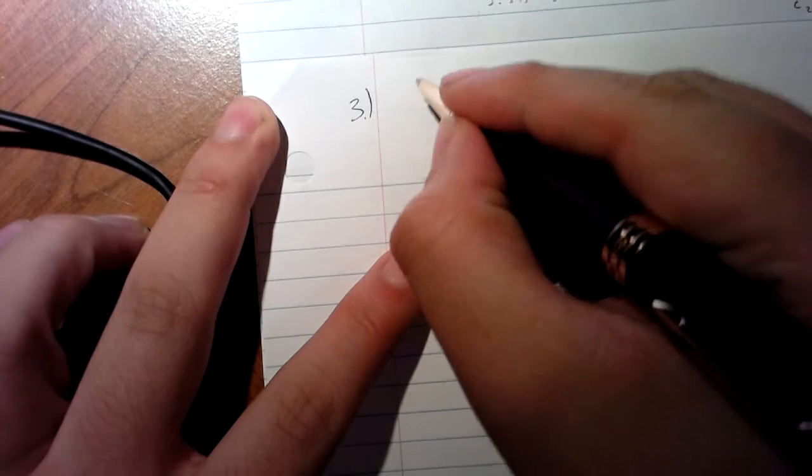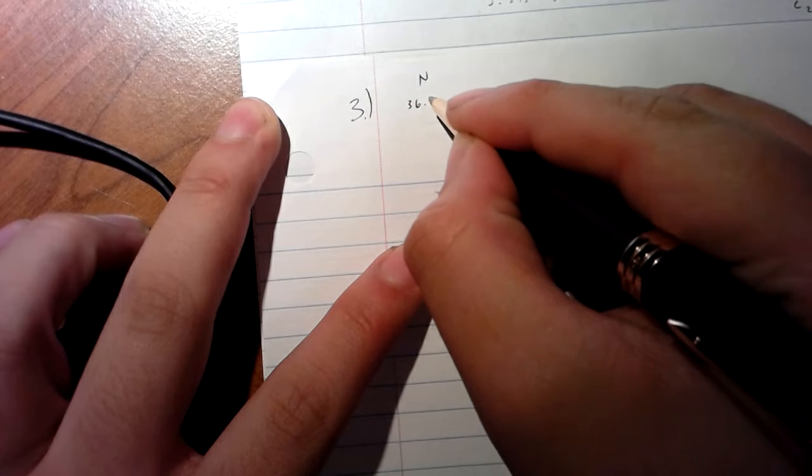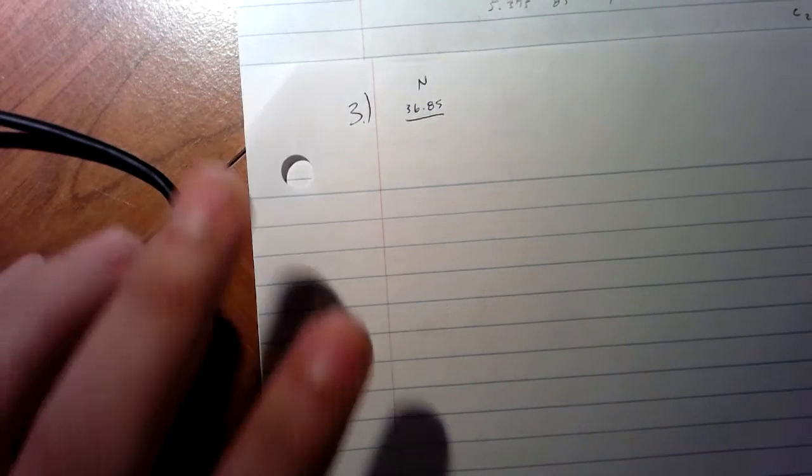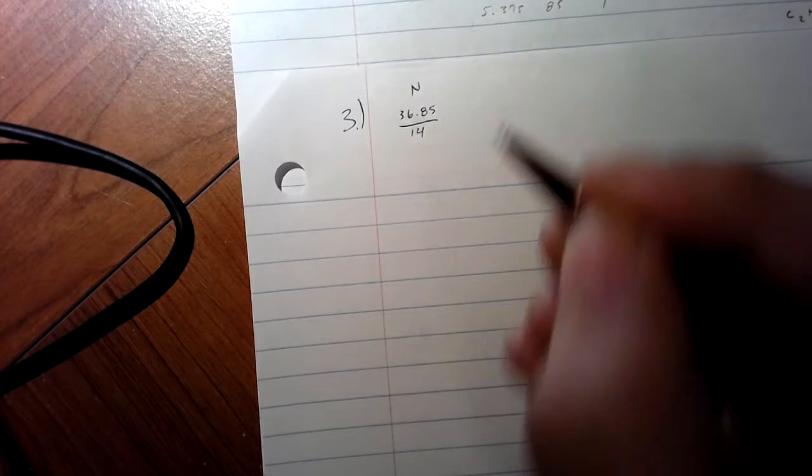Okay, so for number 3 it says nitrogen and oxygen form a series of at least 7 oxides with the general formula NxOy. One of them is a blue solid that contains 36.85 nitrogen. So I already see a percentage, so nitrogen 36.85, and then that's going to be out of, what do we have for nitrogen in the periodic table? It should be 14. Let me confirm that real quick. Yes. So you get 14 here. And what else?